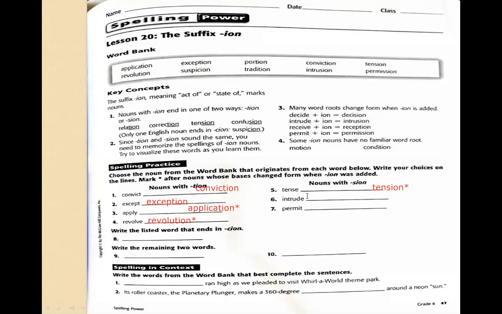Intrusion, yes. We delete E and put ION. INTRUSION. So the spelling of the root word is changed? Yes. Okay, that's enough for this exercise.